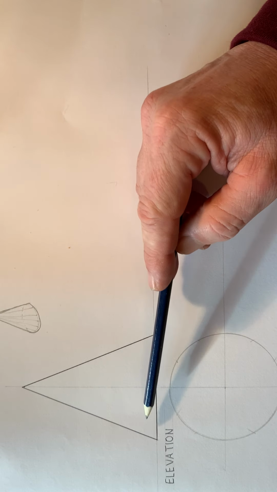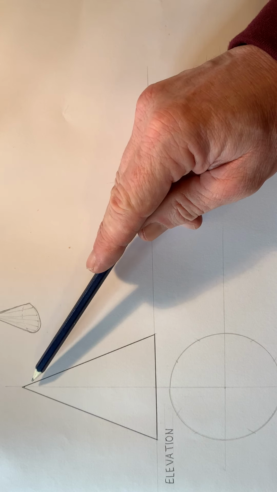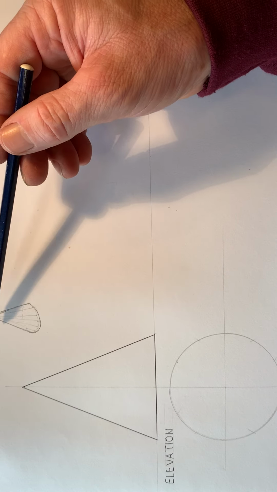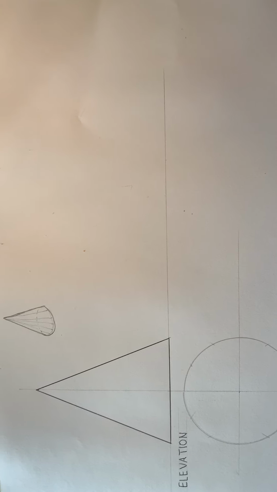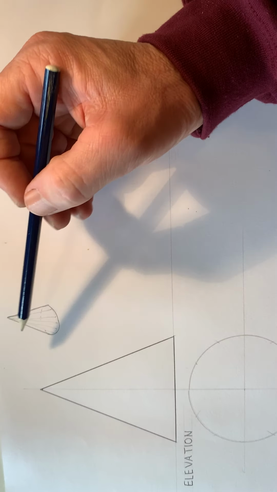A cone is circular at the base and it goes to an apex at the top. There's a little freehand sketch here just showing you that one. I just move it into place so you can see it. There it is now, so you can see it, there's our cone.